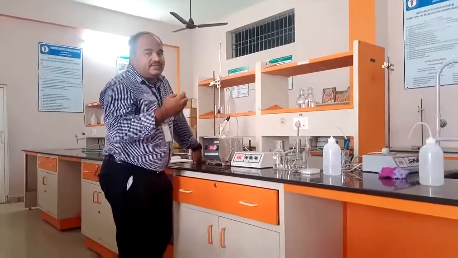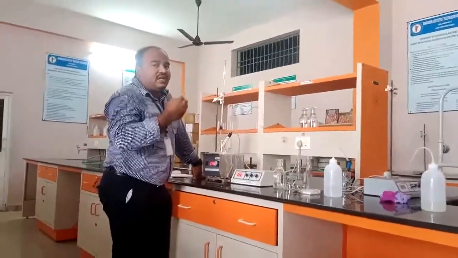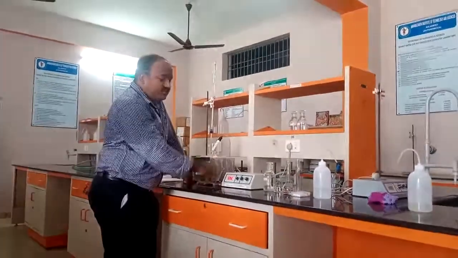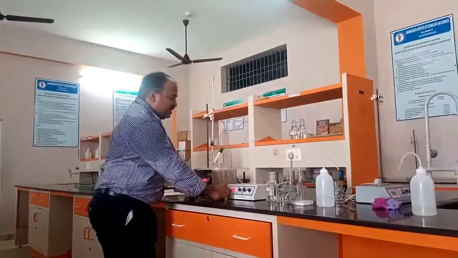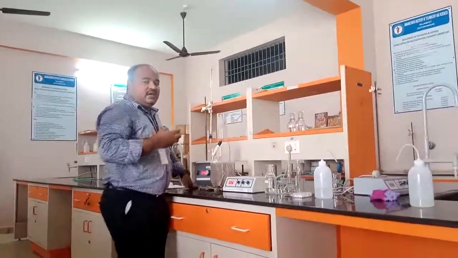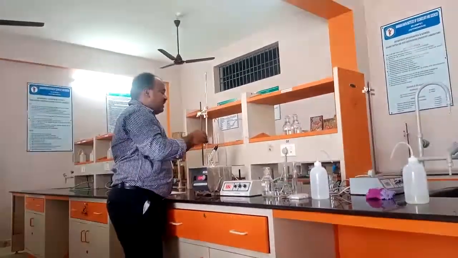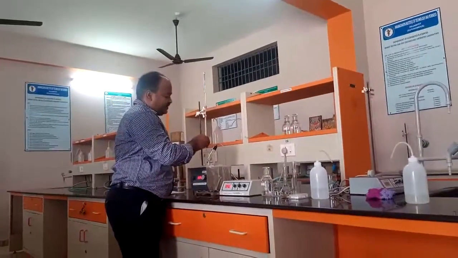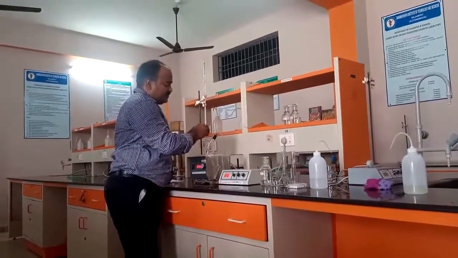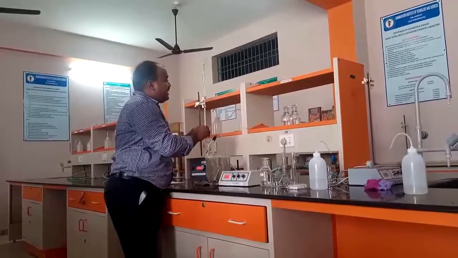This is the acid mixture's strong acid. The neutralization point by NaOH is 2.4. Now it is slightly increasing. Still our acetic acid is there. That neutralization point we need to observe. Again, I am going to add another 0.5 ml.